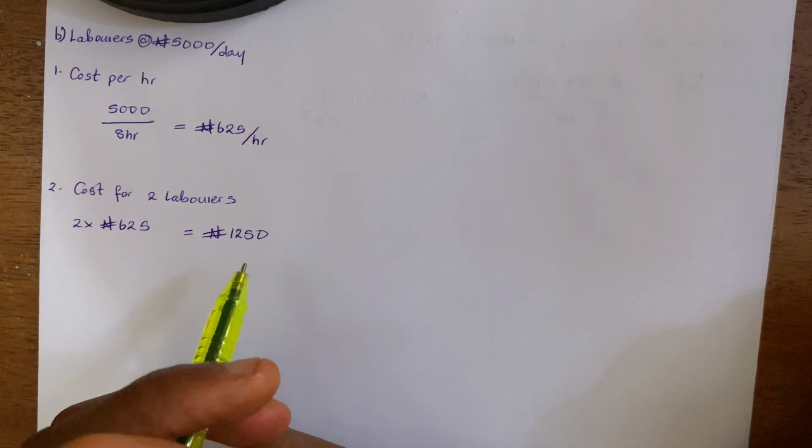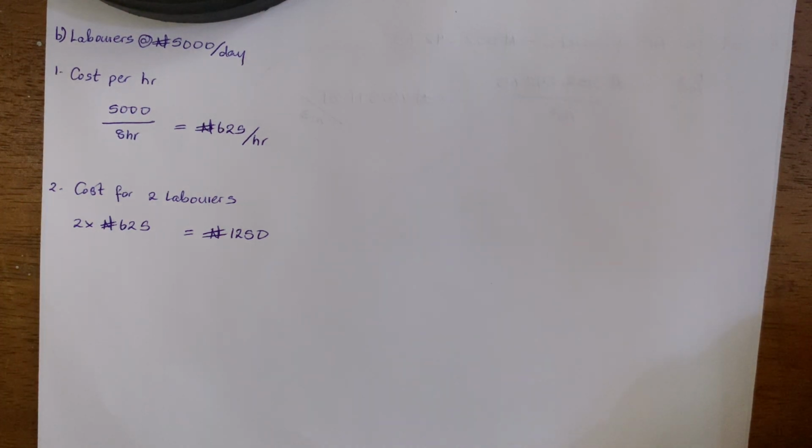So after doing this, we now need to know how much we'll pay them for placing 1 meter cube of concrete. And in the information given when we started the video, they said that the tradesman and the 2 laborers are going to be placing the concrete, that's 1 meter cube of the concrete, for 3.5 hours.